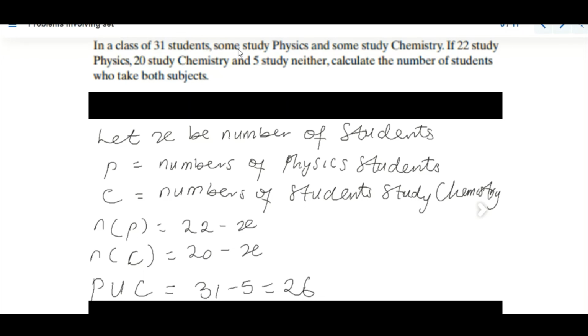The same thing applies to chemistry, which is 22 minus X and 20 minus X. Shortly, I will show you how to get the Venn diagram. On the next page, we calculate X and fit it into the number of physics students and chemistry students, to know the exact number that study each subject and the number that study both.